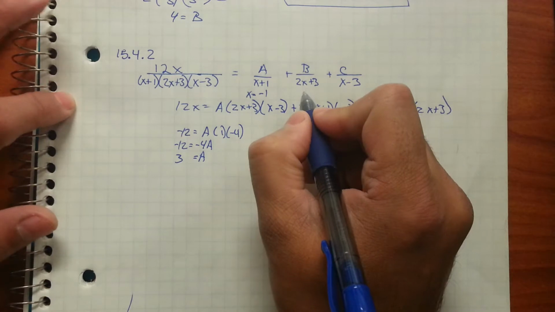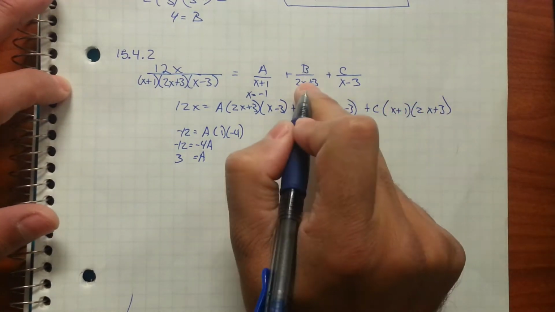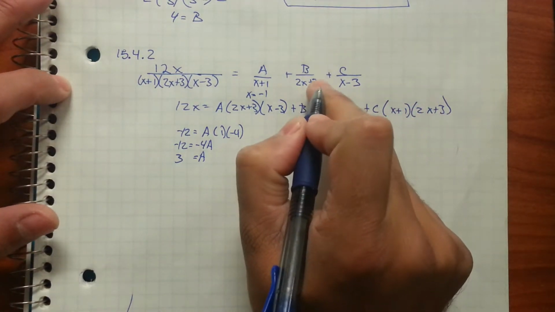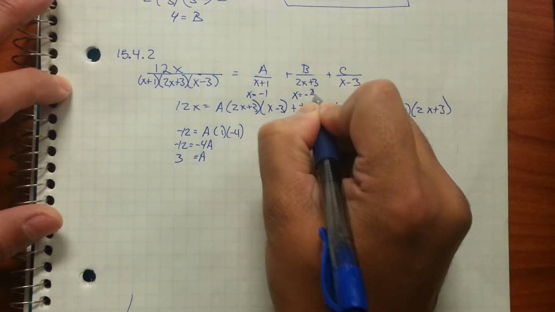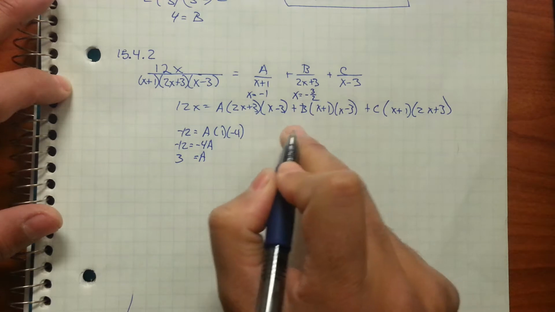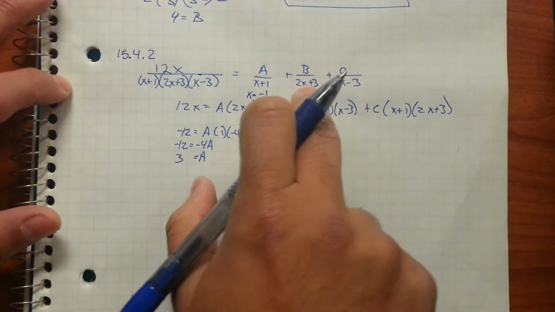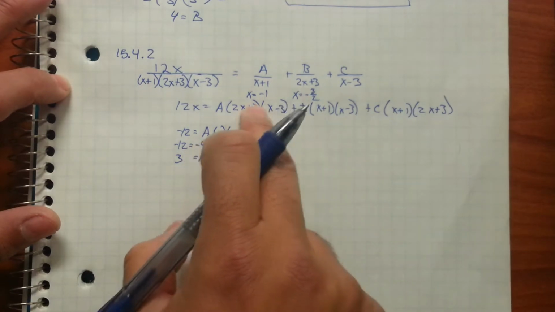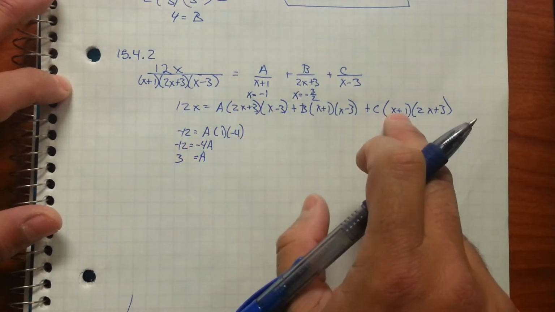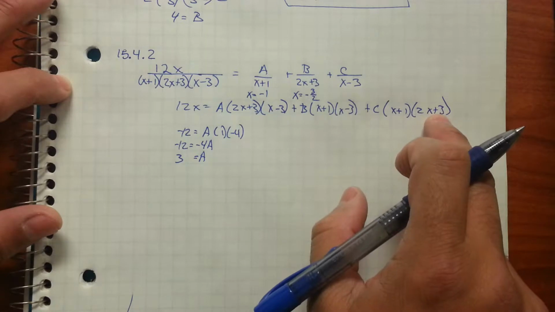Alright, so we're going to do the same thing again. For this one, if I move this over, x equals negative 3 over 2. Now every place that I have this is going to go away. This one would become 0, so that goes away. This one would become 0, so that one goes away.